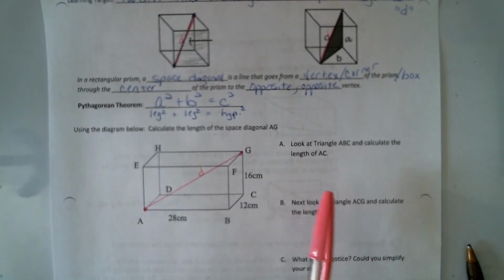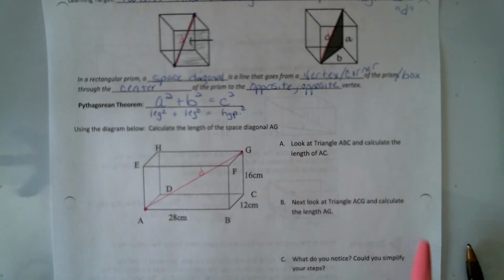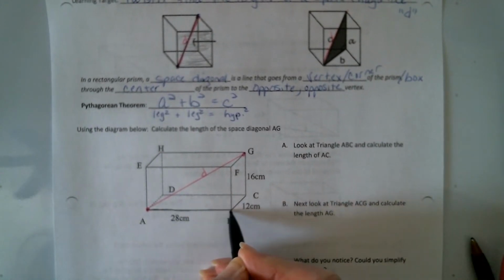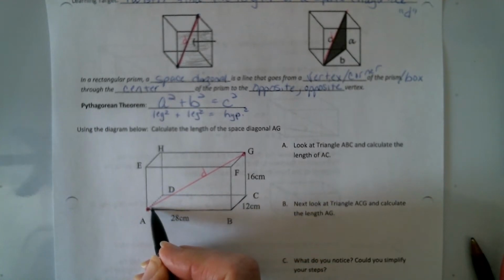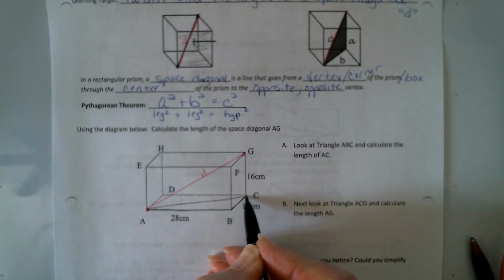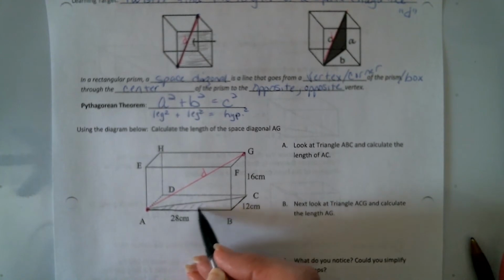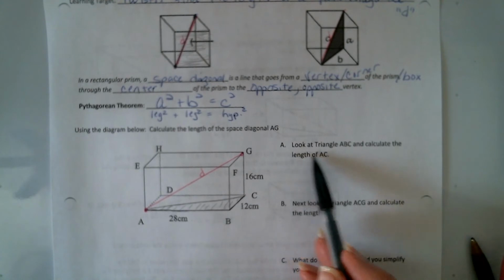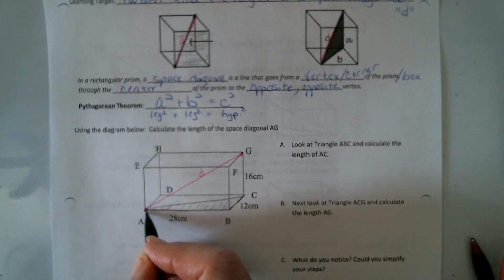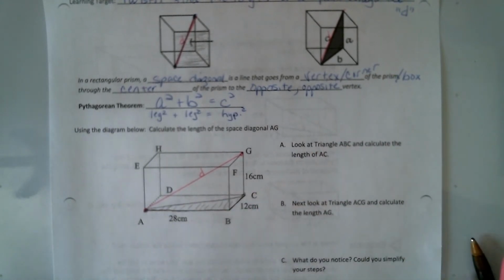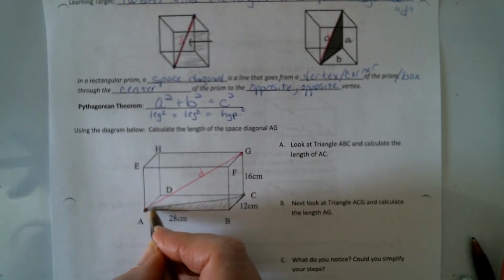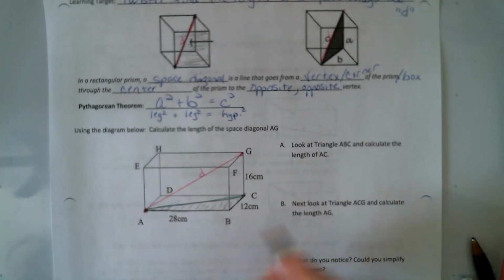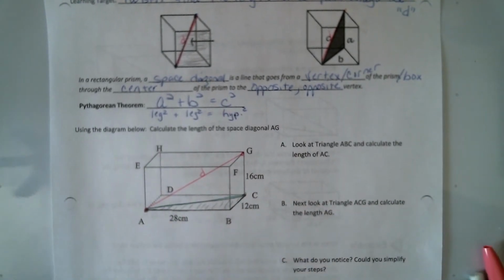So we are going to first, though, look at triangle ABC right here. And that triangle is on the floor of this prism. So we look there and we want to calculate this distance from A to C. From A to C is the hypotenuse along the floor of this box. Okay. So how are we going to do that?